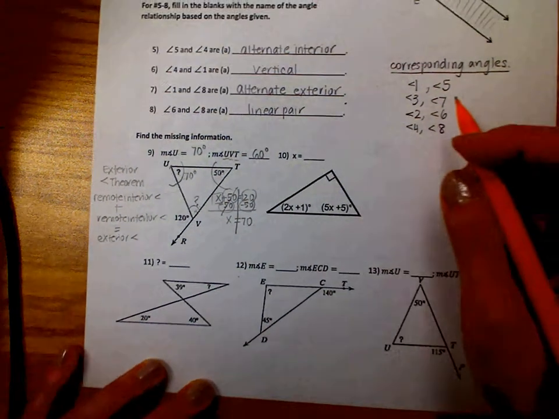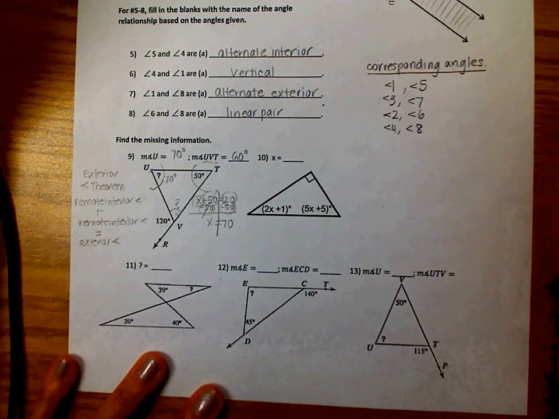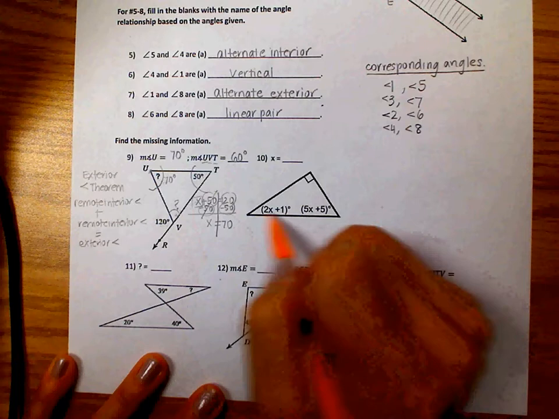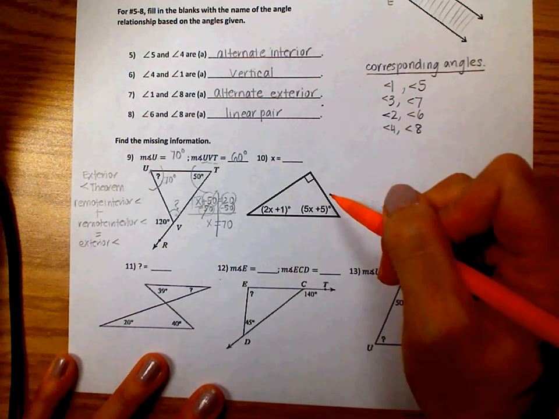Number 10, you do need to do work. Like, there's no way around it. I would need to do work. So here, there's no exterior angle like this one. So we got to think about it differently. Think about, okay, what is being given to you? You're given 3 interior angles.